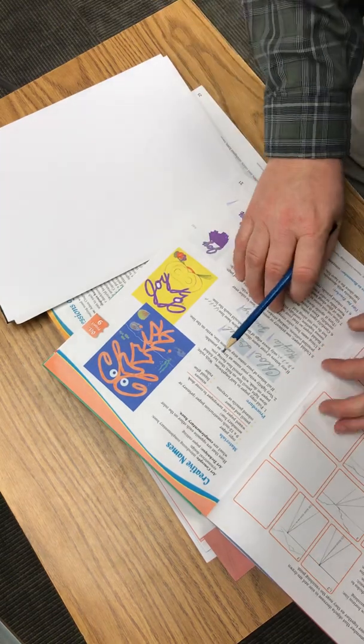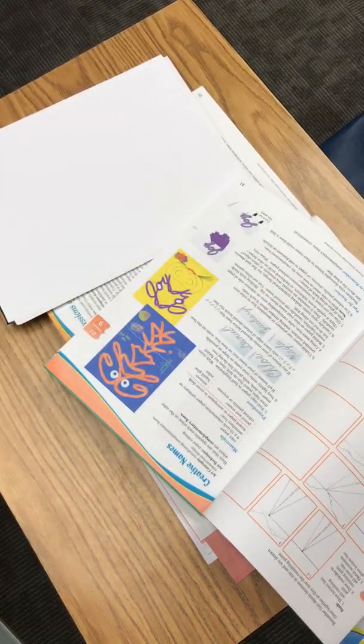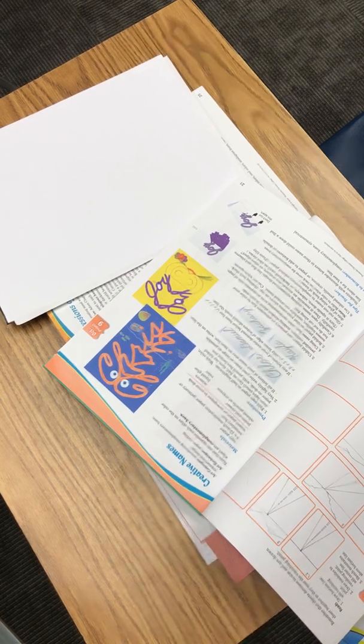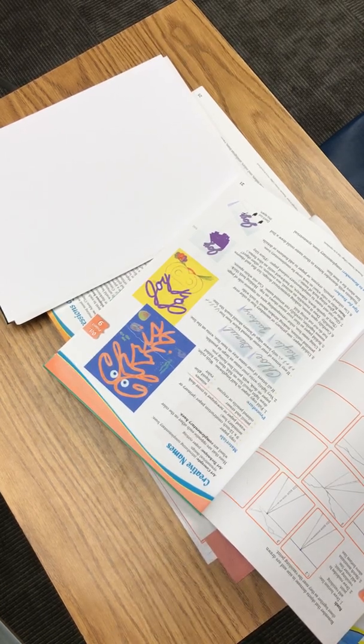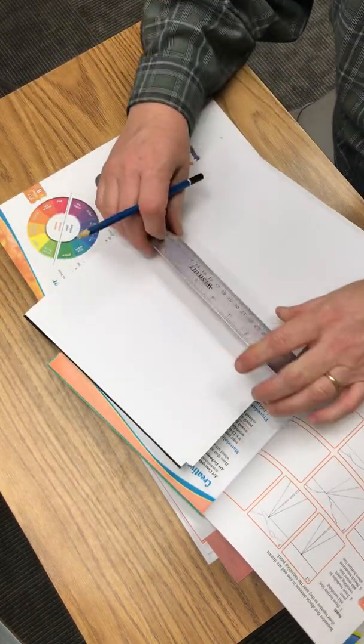So what you'll need is you'll need a ruler. And with that ruler, what you're going to do is to use it to draw your straight line. Because without a straight line, without a vanishing point, you're not going to be able to do what you need to do. So let me show you on this paper what you're supposed to do.